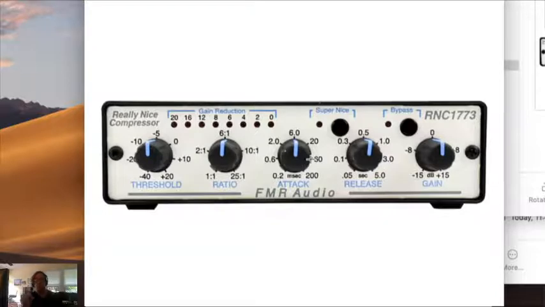Remember me talking about the DBX, the button called over easy? Well, that's what that does. When the over easy button is in, it's what they call a soft knee or a slow knee. When the over easy button is not engaged, then that's a fast knee. Typically the fast knee is for drums, stuff like that.